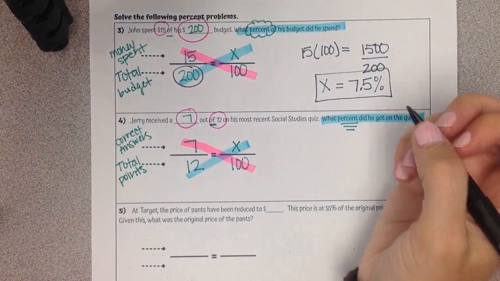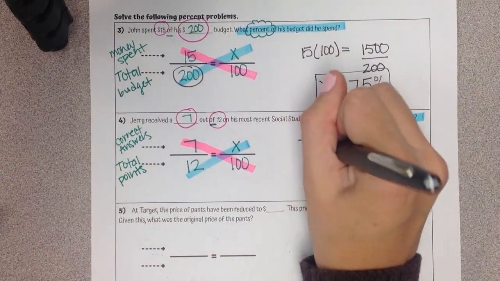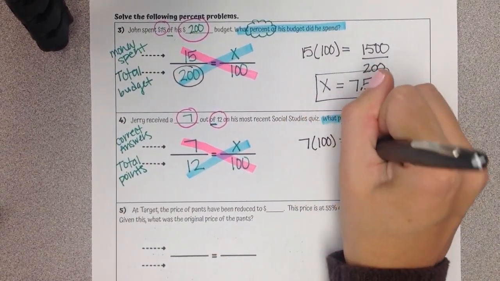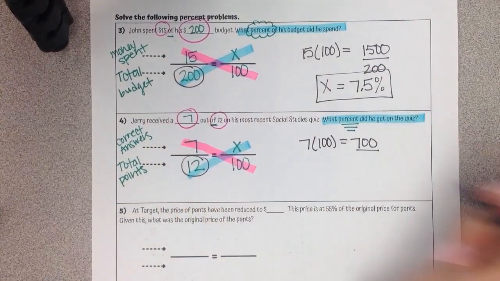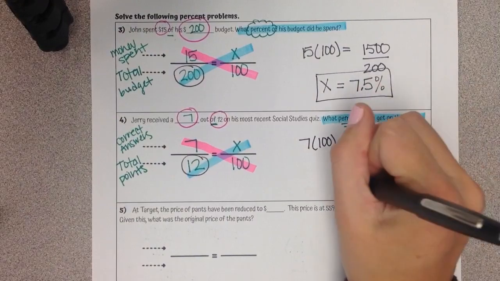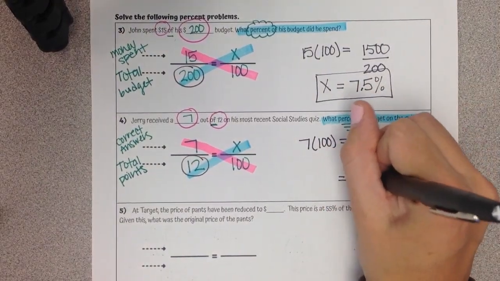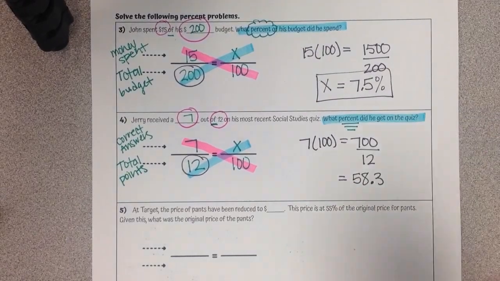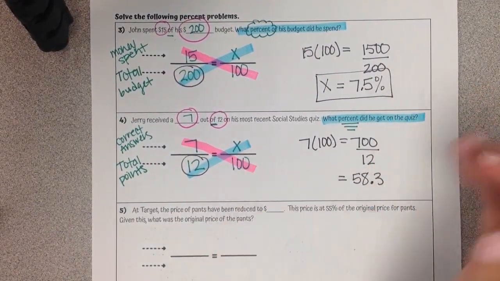All right. The two numbers that we need to multiply here are 7 and 100, which equals 700. We are going to divide by the number in the same diagonal as the variable, divide by 12. 700 divided by 12, you get about 58 and 3/10. And what we are solving for is the percent.